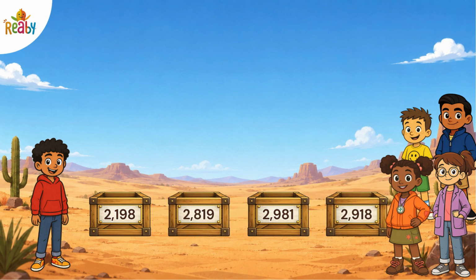Now compare 2,918 and 2,981. They both have 9 hundreds, so we check the tens place. 2,918 has 1 ten. 2,981 has 8 tens. So 2,918 comes before 2,981. The order from least to greatest is 2,198, 2,819, 2,918, and 2,981.